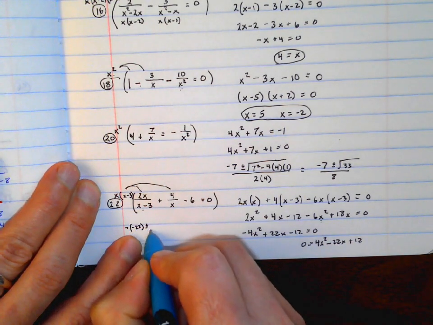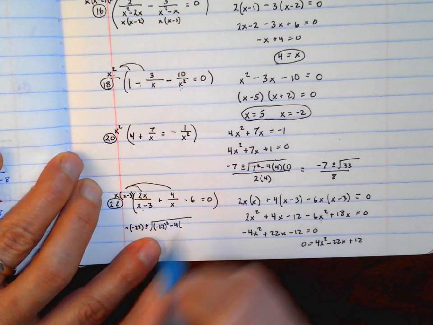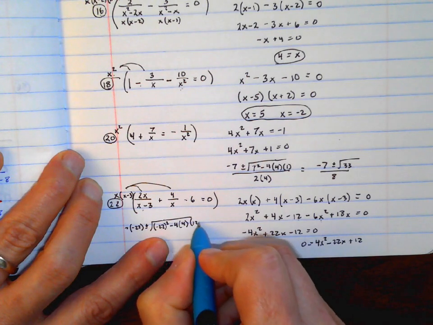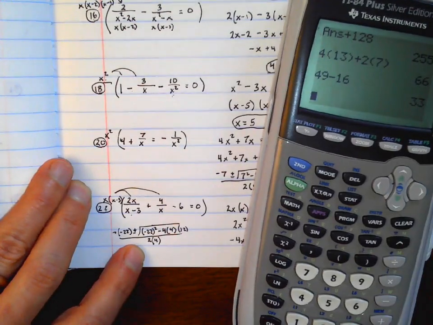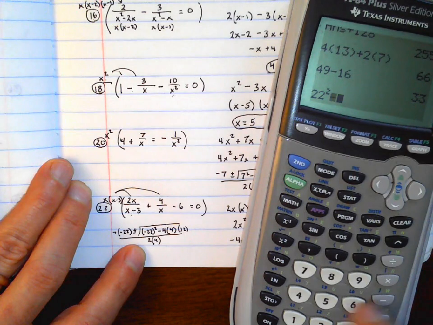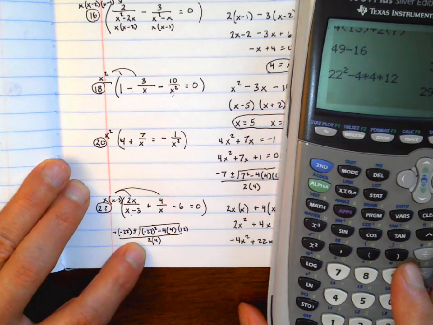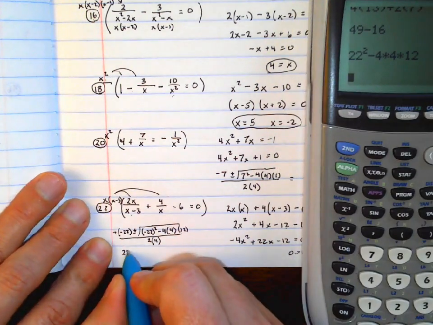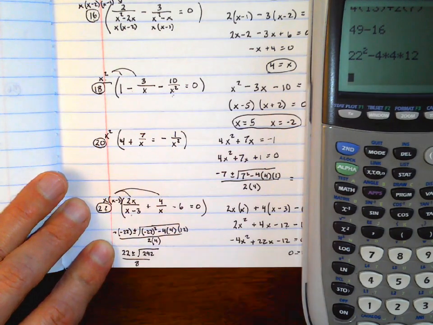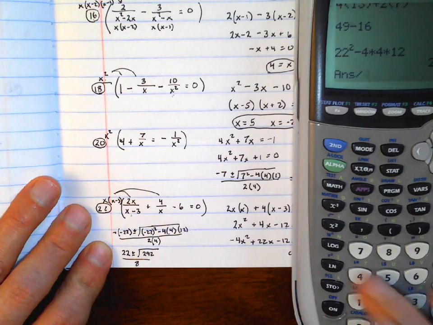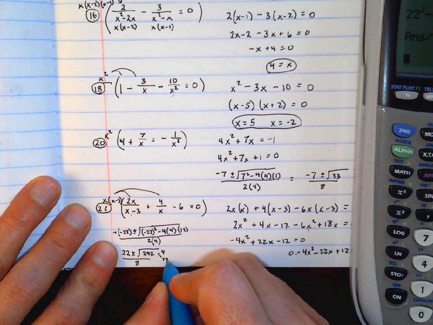-(-22) plus or minus the square root of -22 squared minus 4 times a, which is 4, times c, which is 12. Okay, and then 22 squared minus 4 times 4 times 12 gives me 22 plus or minus the square root of 292 over 8. 292 divides by 4. 4 and 73, I mean.